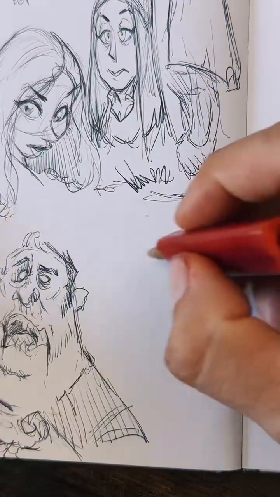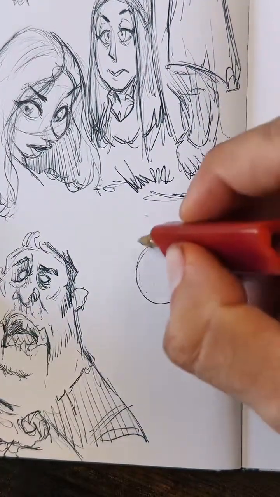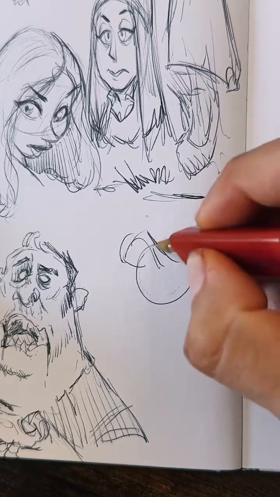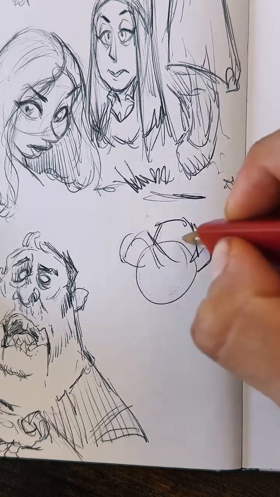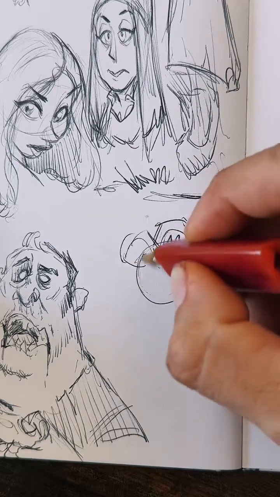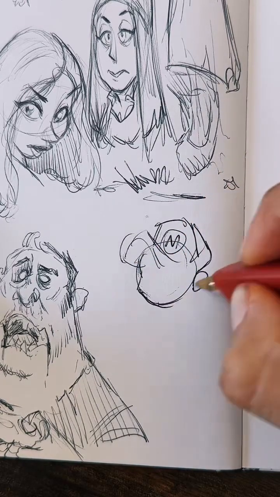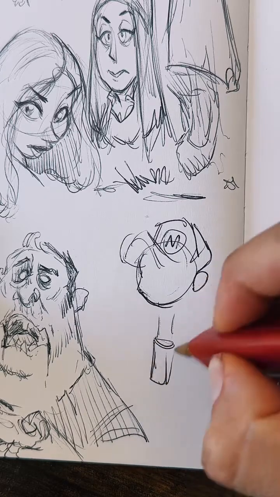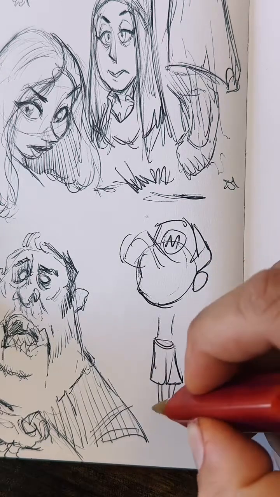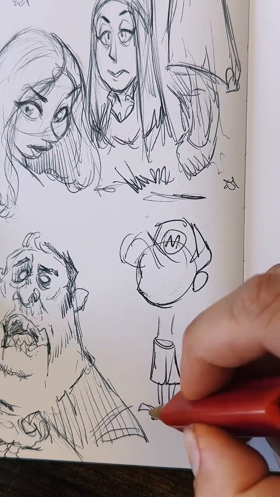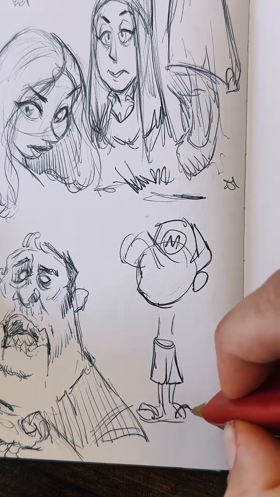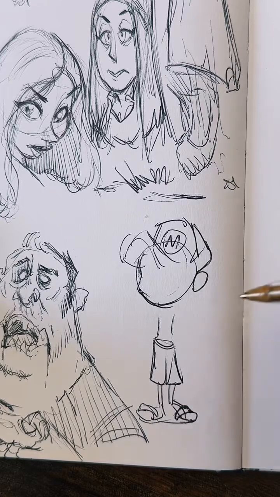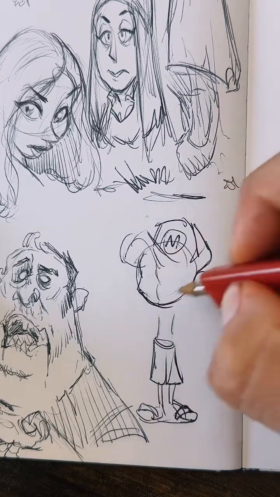So I get to go to Comic-Con. And then I'm going to be going as Mario from Mario Brothers. But I'm going to be in a towel, some sandals, yeah.